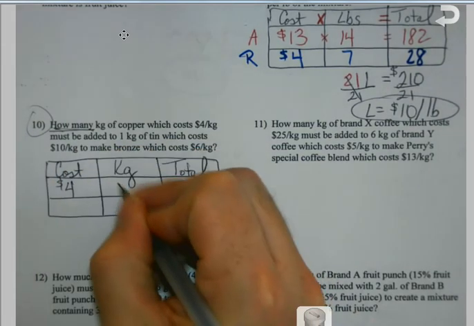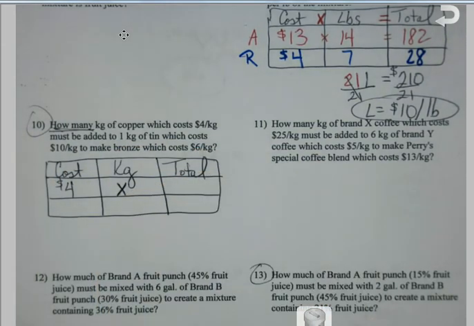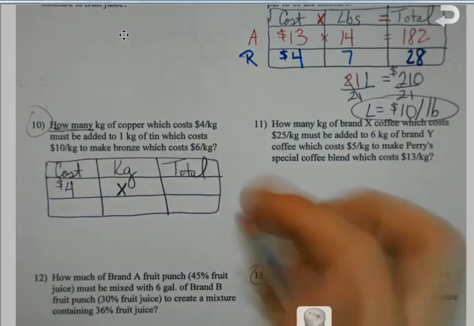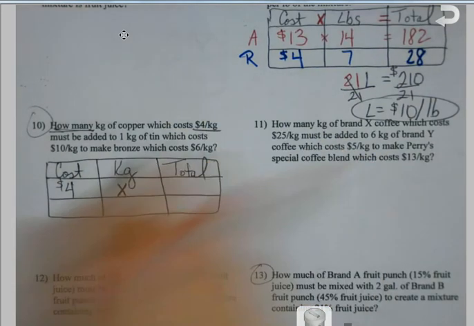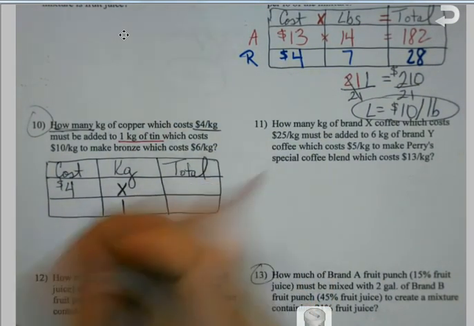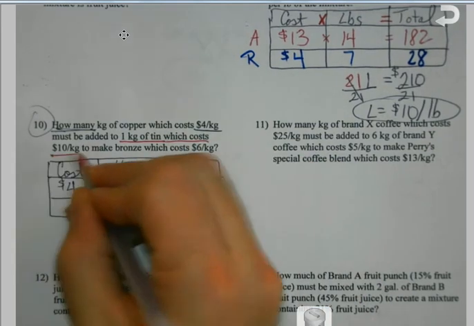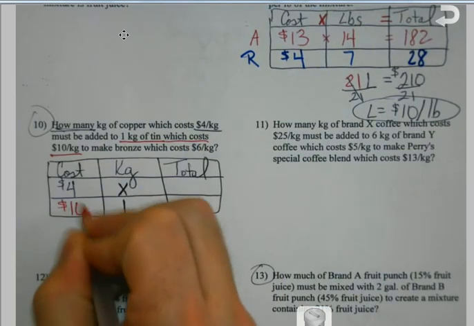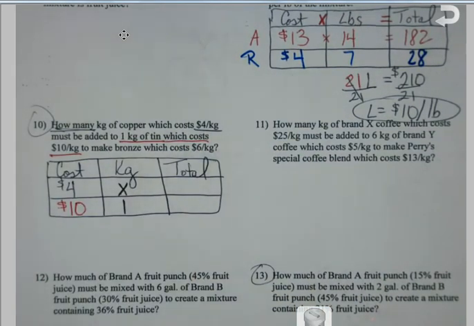Well, if I don't know how many, that's going to be X. I don't know how many. Must be added to 1 kilogram of tin that costs $10 a kilogram to make bronze.